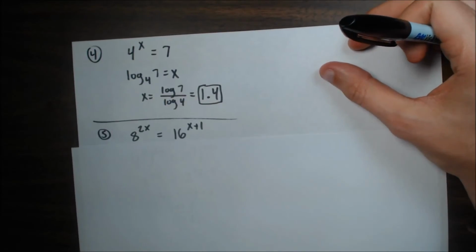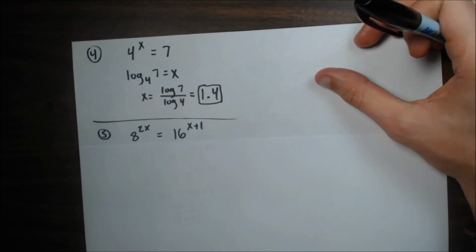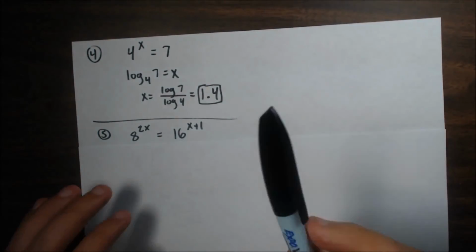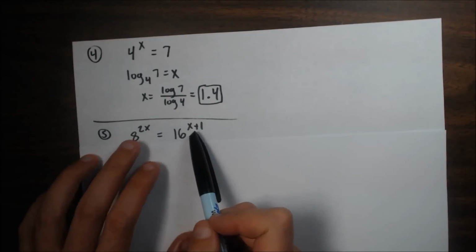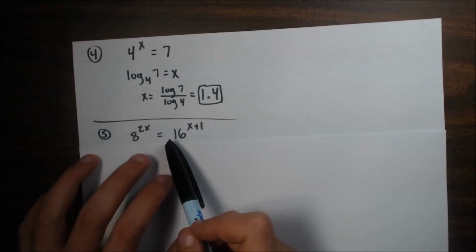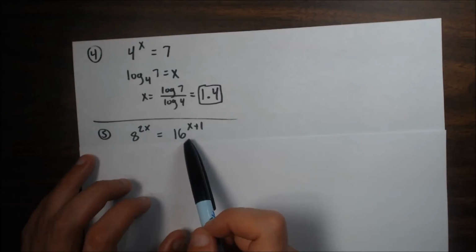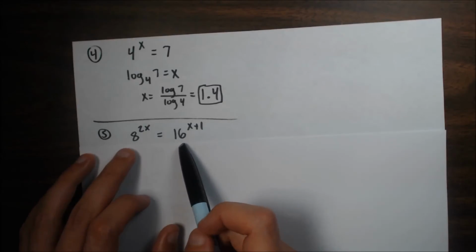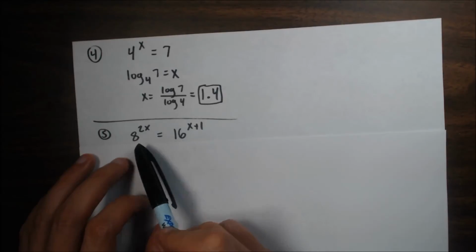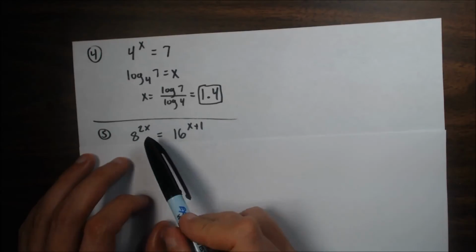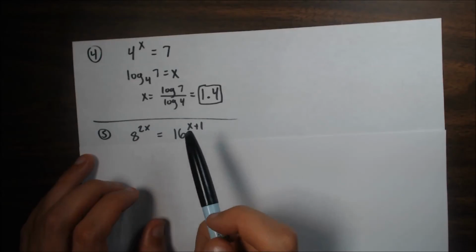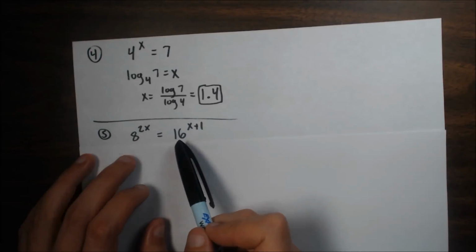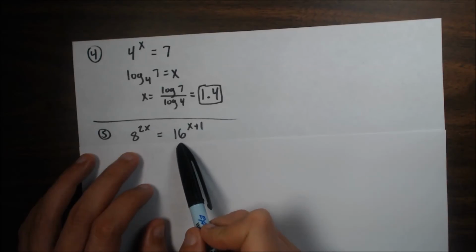Another example, and this is really solving an exponential equation, kind of like the last one, but the difference on this one is on both sides you have x in an exponent. So we can't just rewrite this as a logarithm in order to solve it. What we need to do is solve the exponential equation by noticing that both sides can be written with a common base. 8 and 16 are both some number to a power, and the number that you can rewrite both of those as is 2.